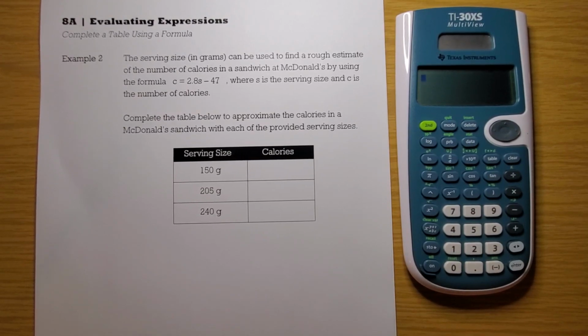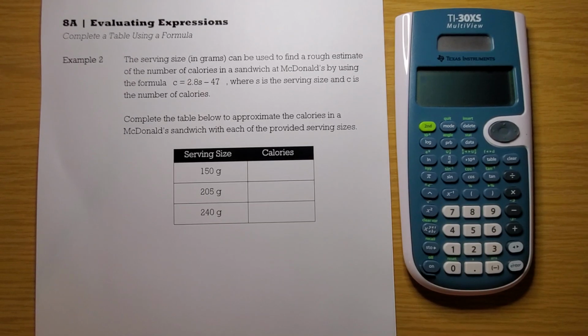So let's get started. This example says that the serving size in grams can be used to find a rough estimate of the number of calories in a sandwich at McDonald's by using this formula, where S is the serving size and C is the number of calories.